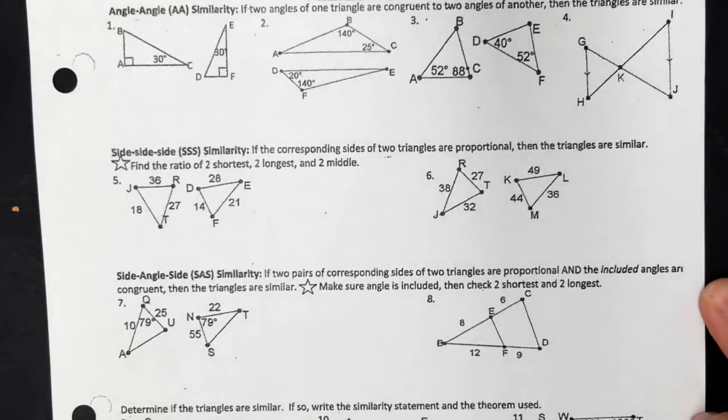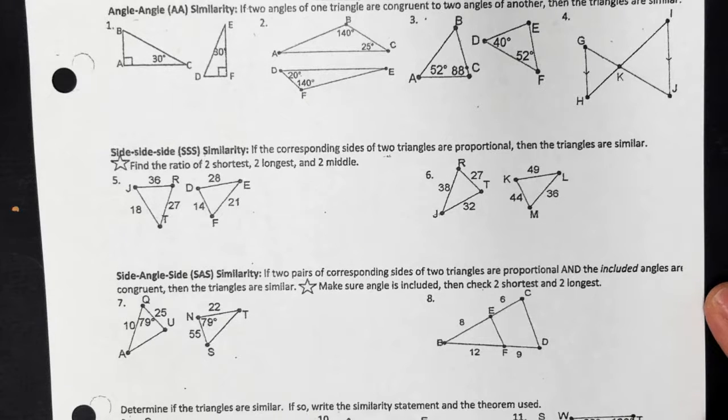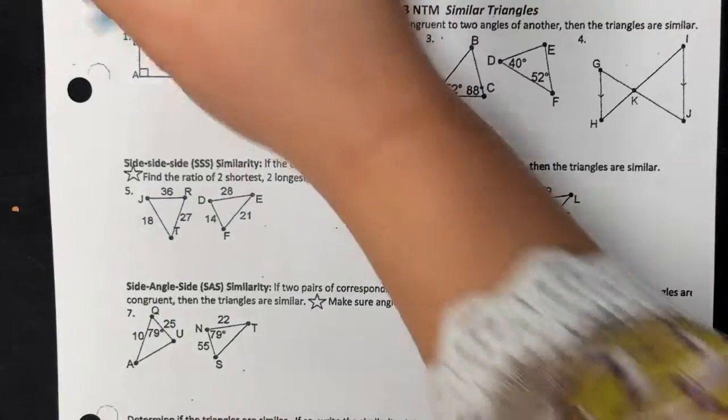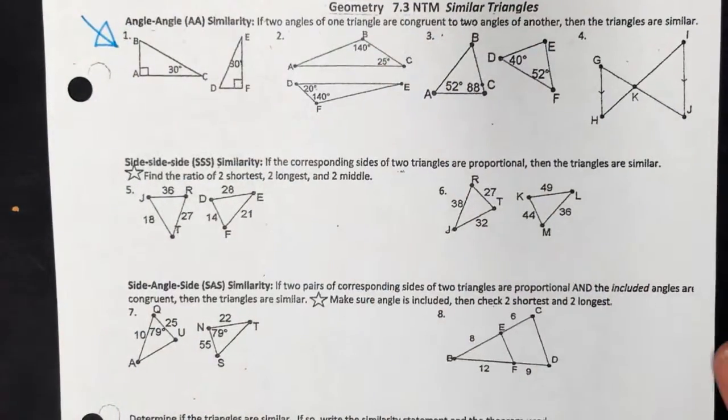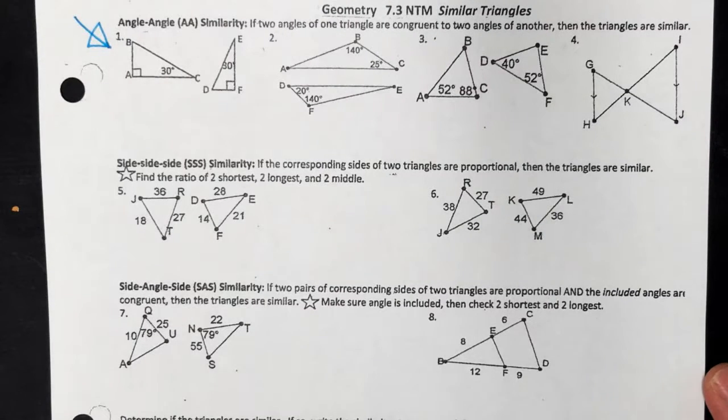So what we're doing today is we have 3 shortcuts to prove that they are similar as well. So we have 5 to prove congruency. We have 3 to prove similarity. Here's the first one. AA. AA stands for? Angle, angle.